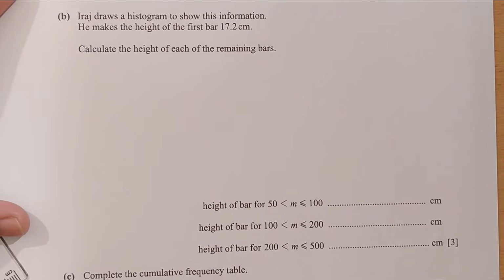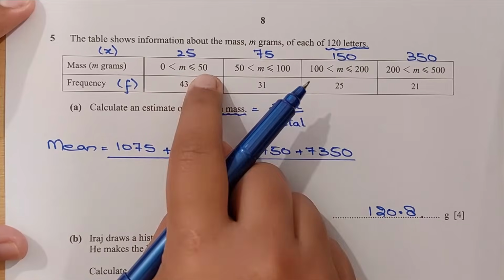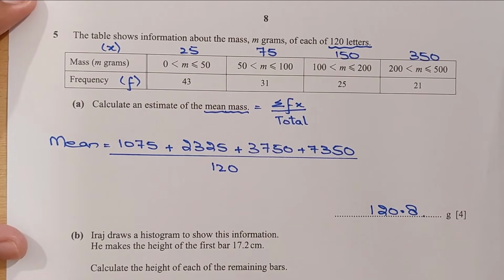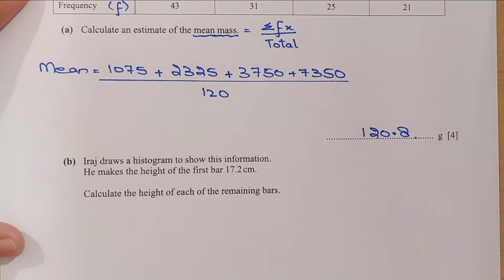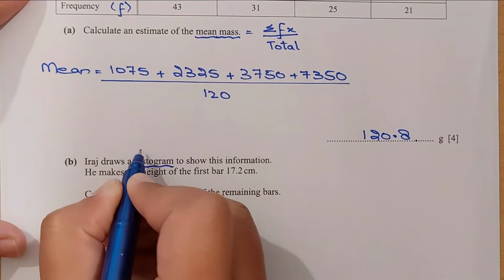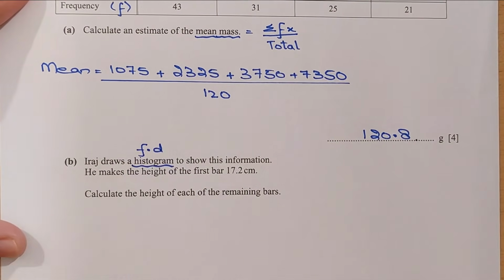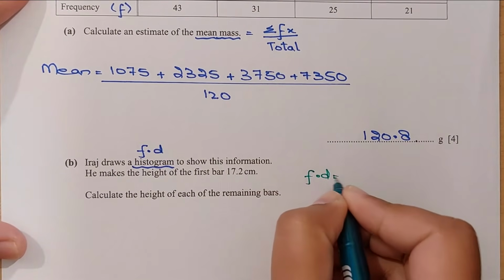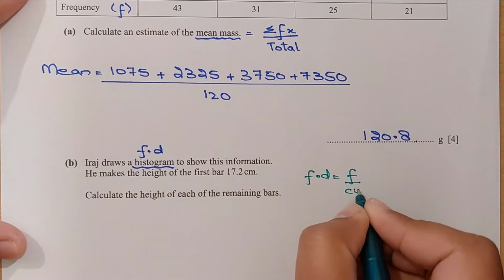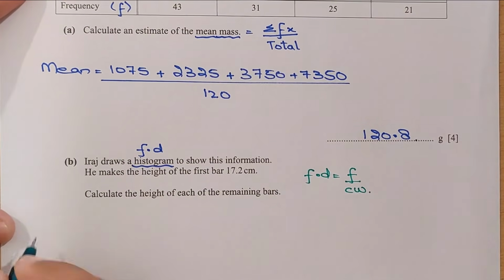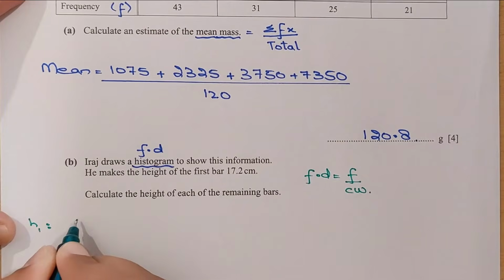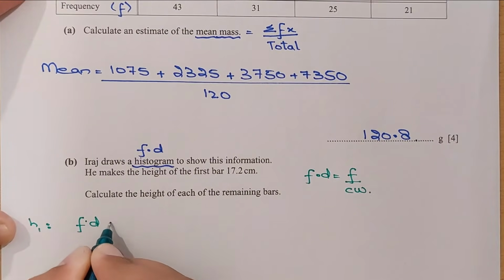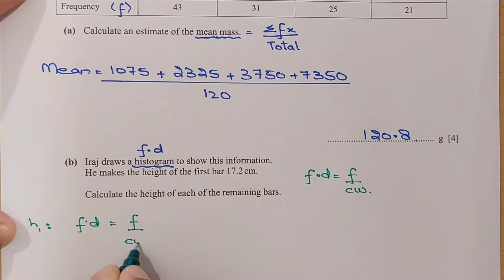Okay, so we need to calculate the height of the bars 50 to 100, 100 to 200, and 200 to 500. The first bar, between 0 and 50, is 17.2. Keep in mind, for a histogram we need frequency density. The formula for frequency density is frequency divided by class width.